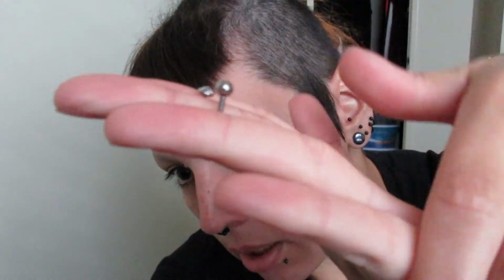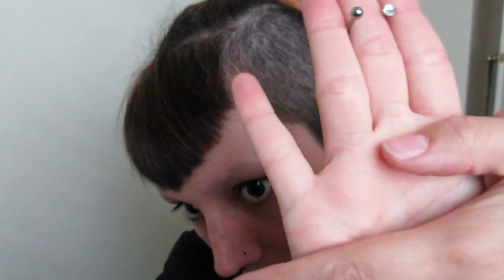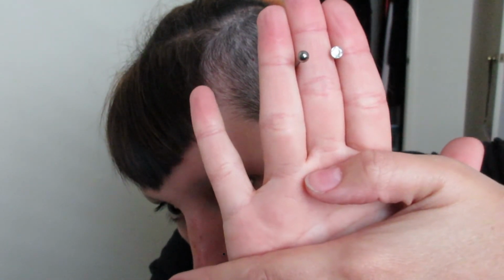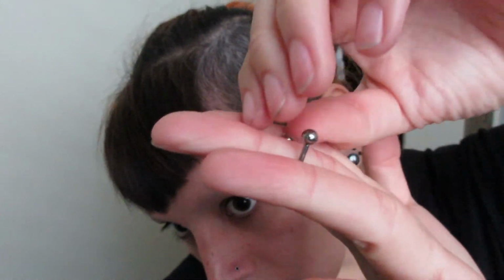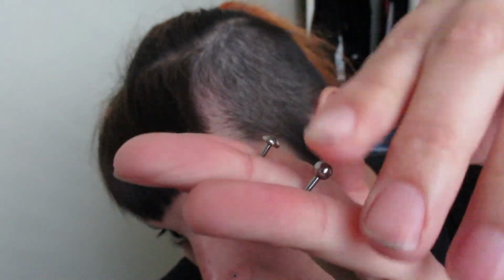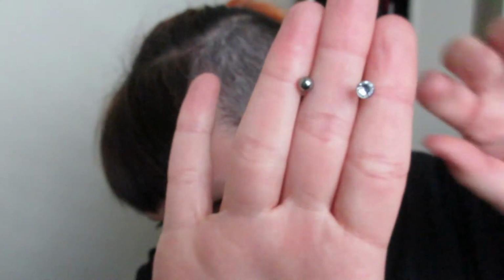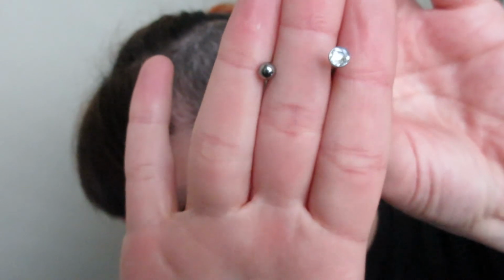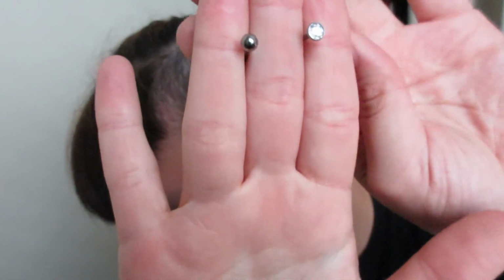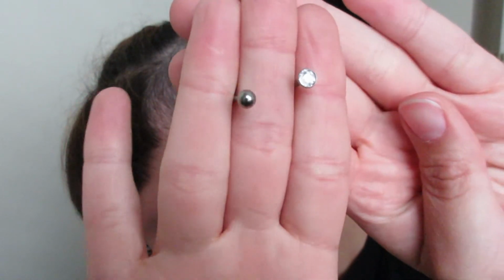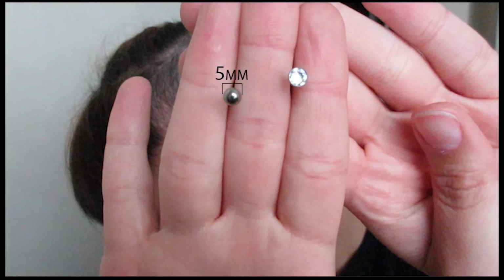Okay, time for another voiceover. So here I have some end pieces. This is a ball and a sphere, so it's going to be the same size from the side view as the bird's eye view. And then I have a gem piece, which has a shorter rise than the bird's eye view. When we're measuring the ball, obviously we're measuring from end to end, and this ball is a 5mm. And then on the gem, we only measure the bird's eye view, which is a 6mm.